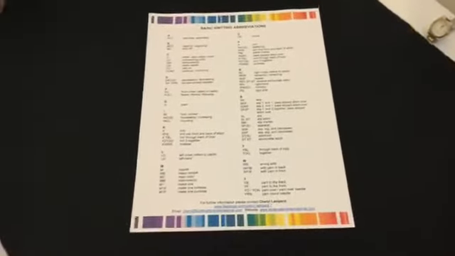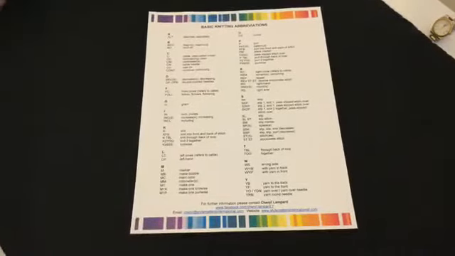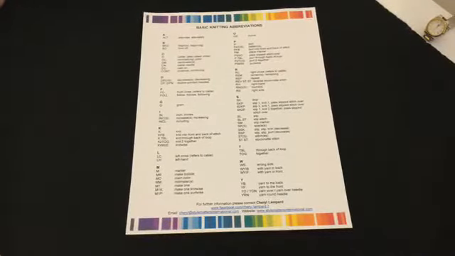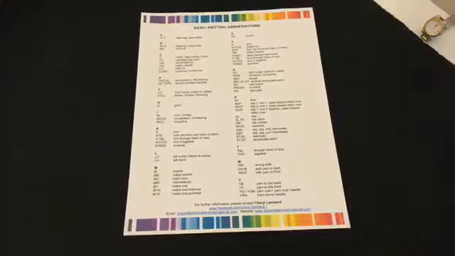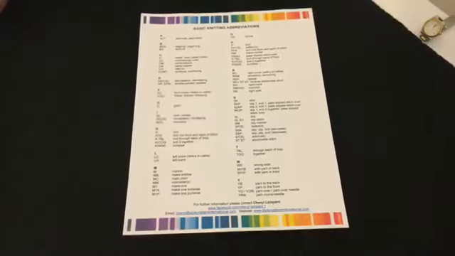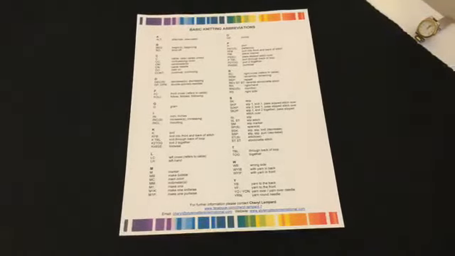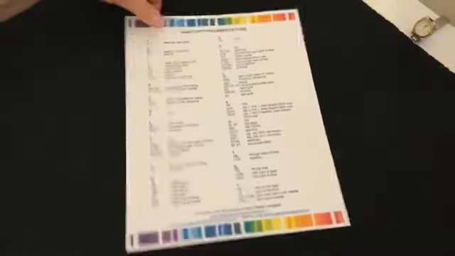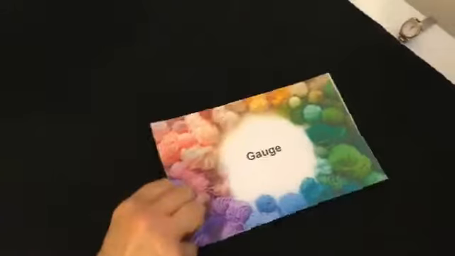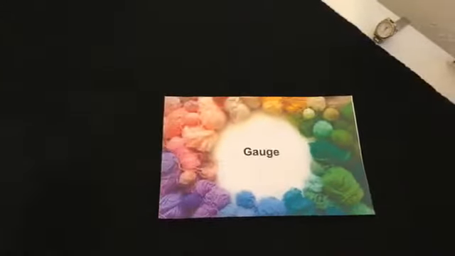And bear in mind also that terminology might be slightly different in British patterns and Canadian patterns as opposed to US. But I've based my list on US terminology as that's where I live. Okay, we're going to start with, okay, I've got to work how that's going to be seen.